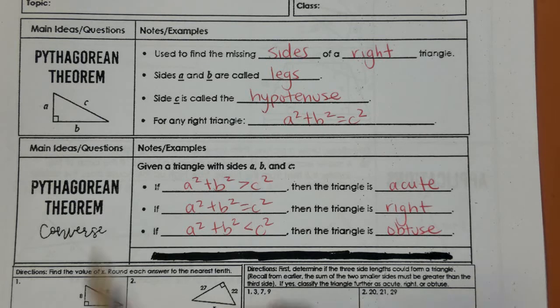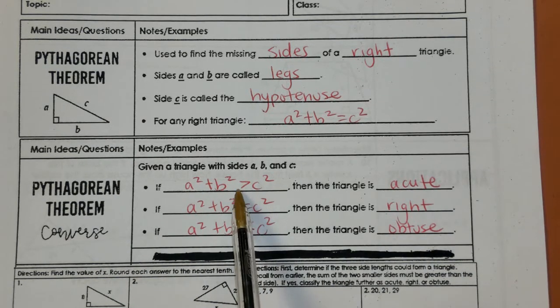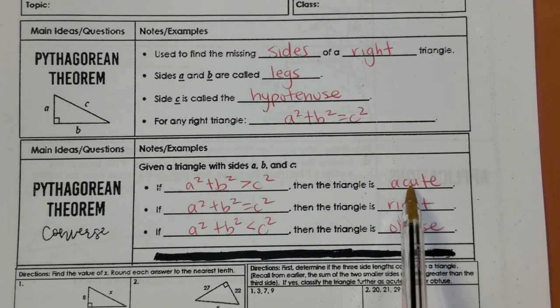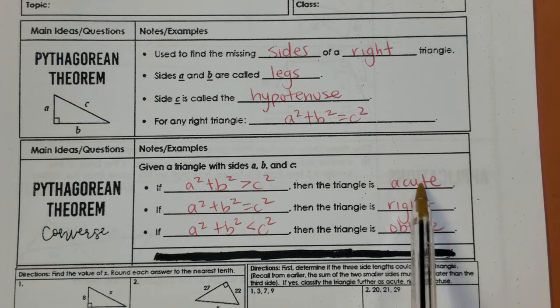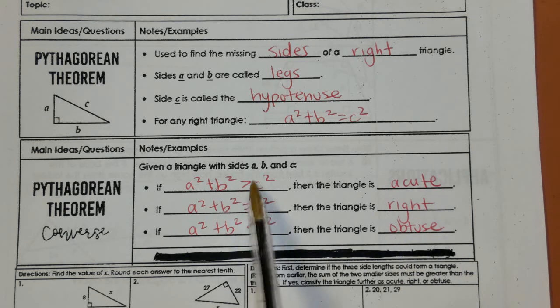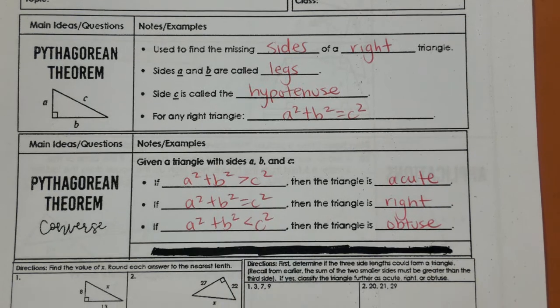The way that you can remember this is that the symbol for the triangle classification is opposite of what the acute symbol is for 90 degrees. So acute is usually less than 90 degrees. In this case, it's going to be a greater than symbol for the Pythagorean theorem converse.